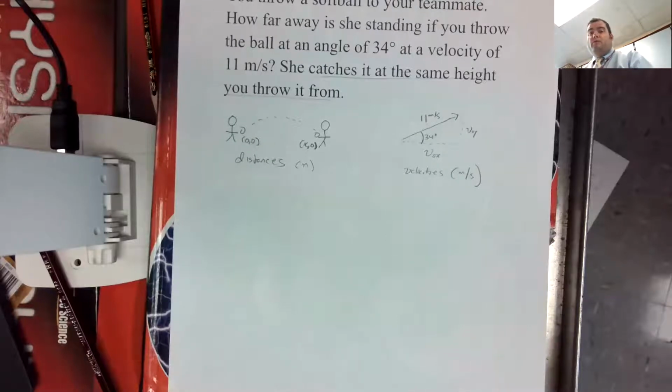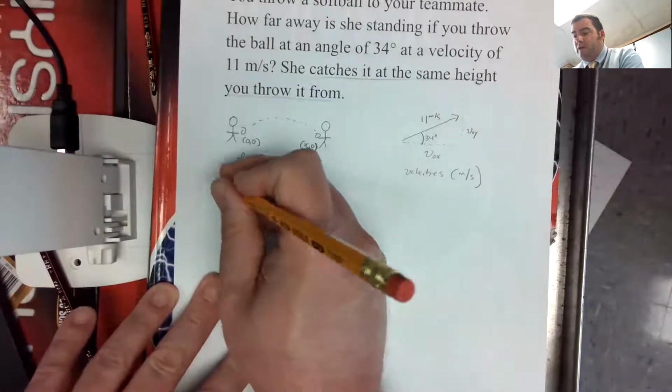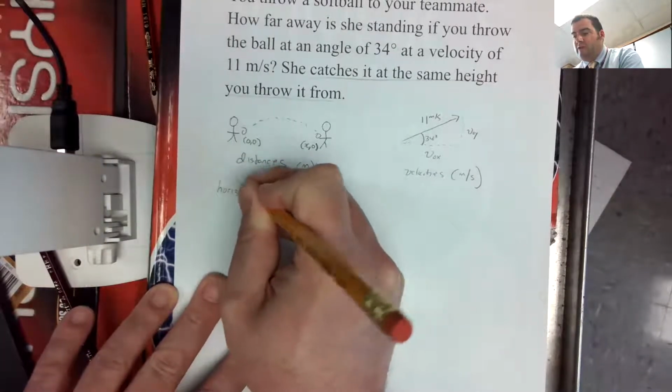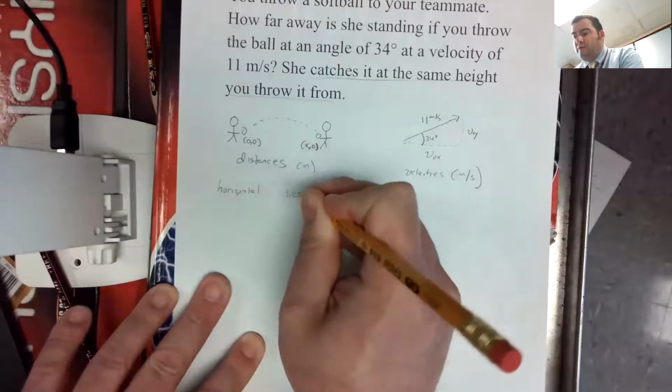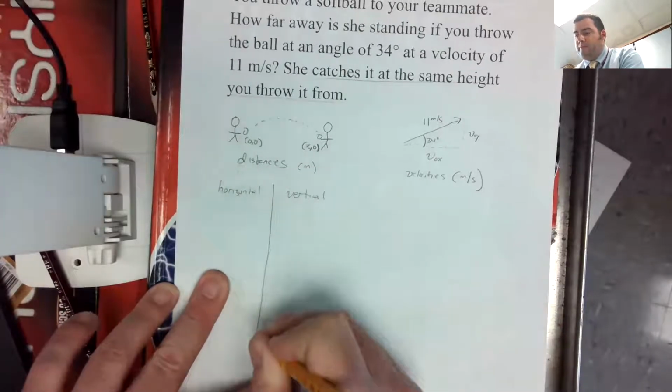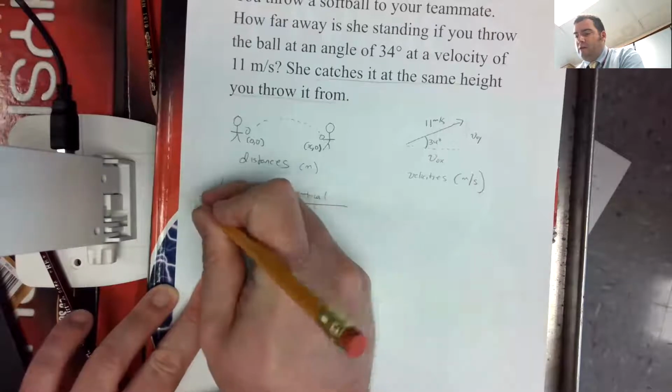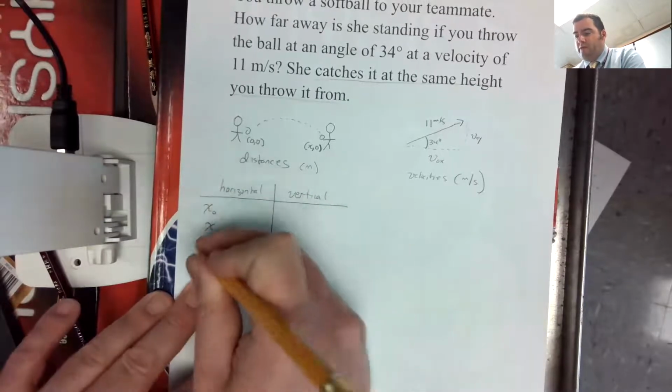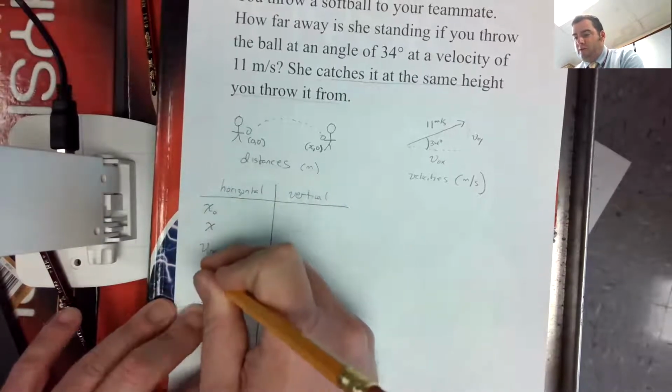Of course, the way we combine the information from our two pictures is to make a table and to use equations. So let's do that. Here's my horizontal. Here's my vertical. And we can have the same information in each dimension.